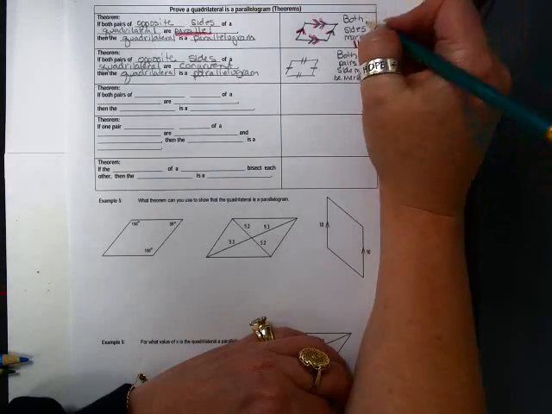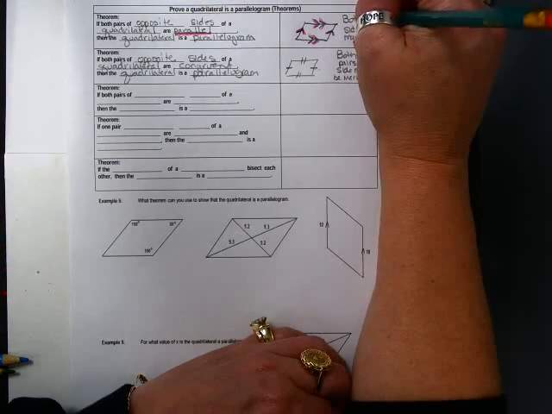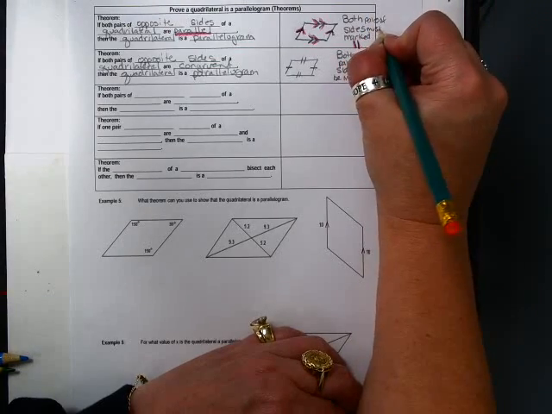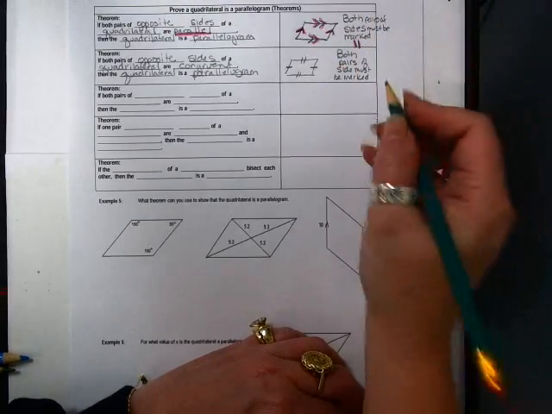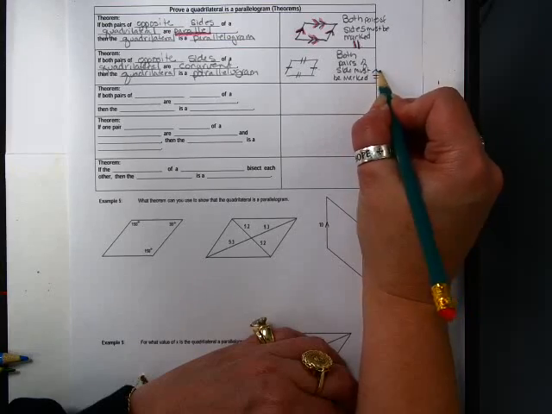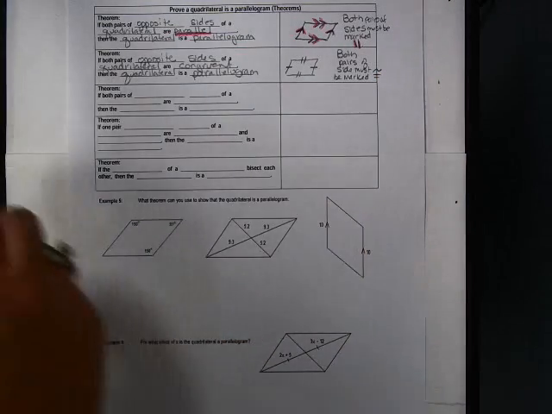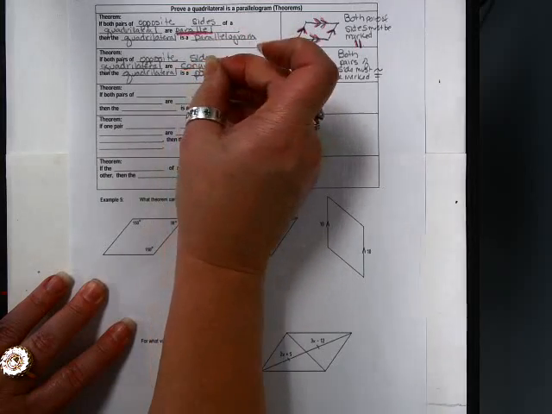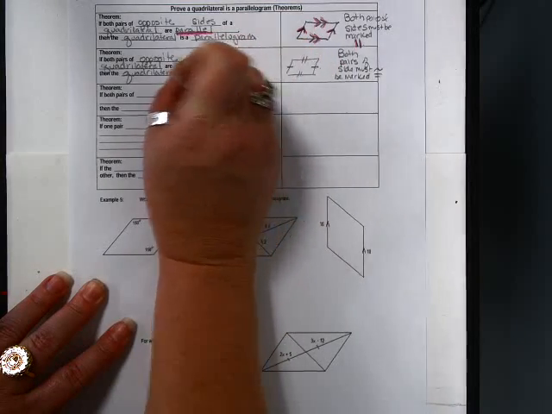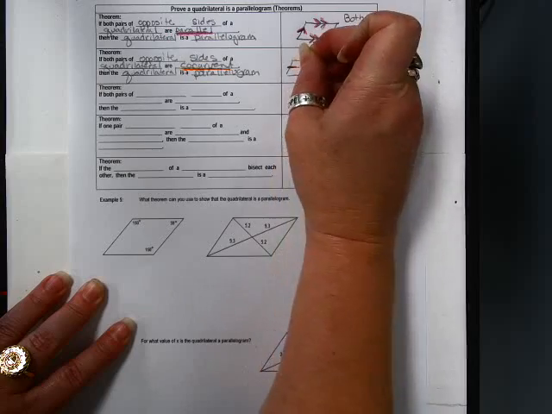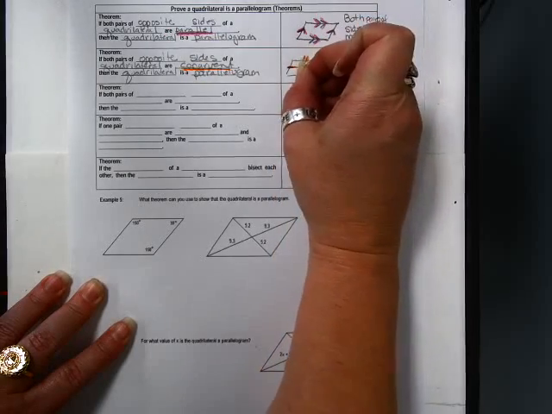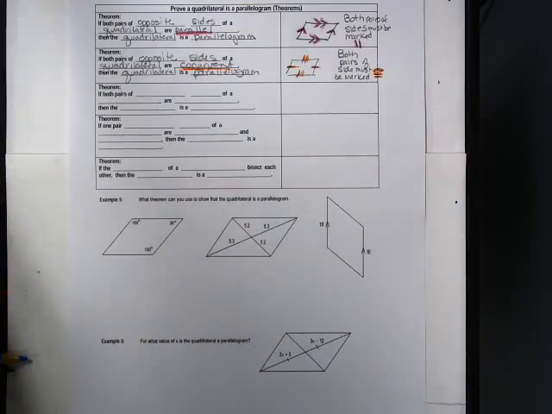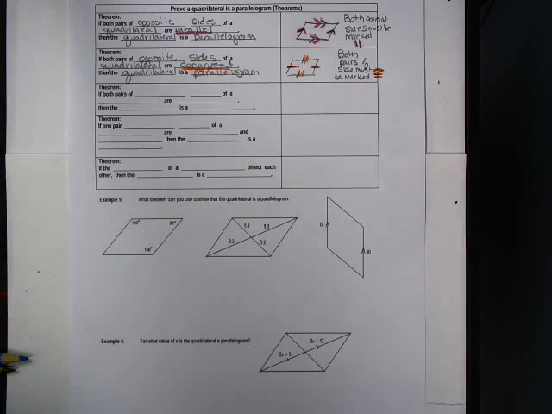Both pairs of sides must be marked parallel. And this was congruent. That one was in orange, so I'm going to highlight that in orange. So you can associate orange with congruent.